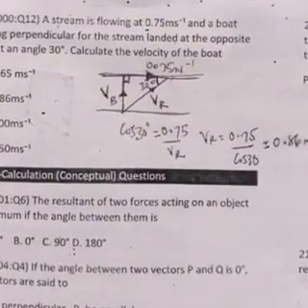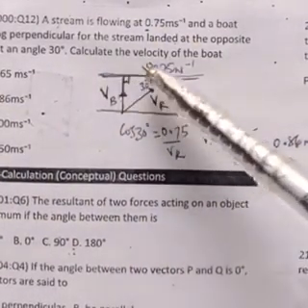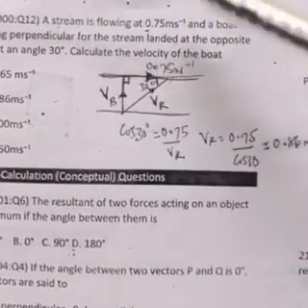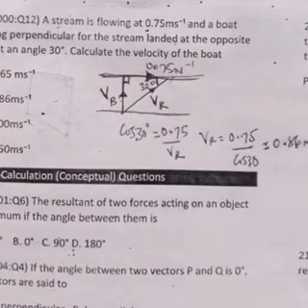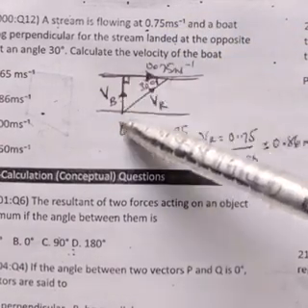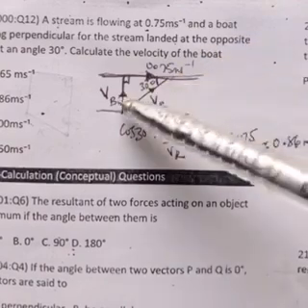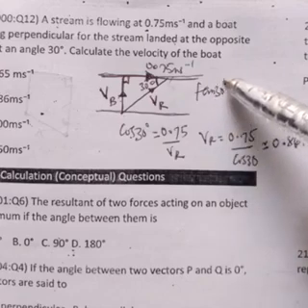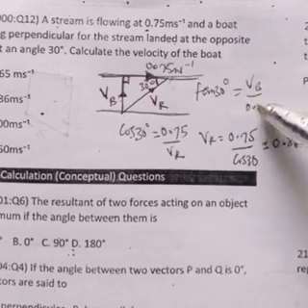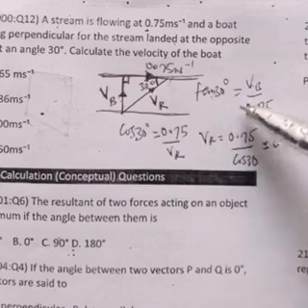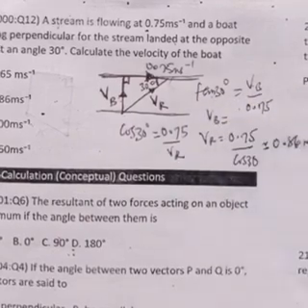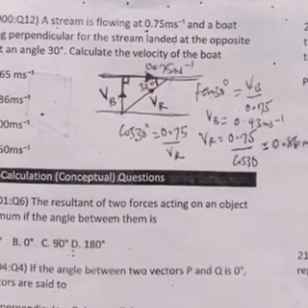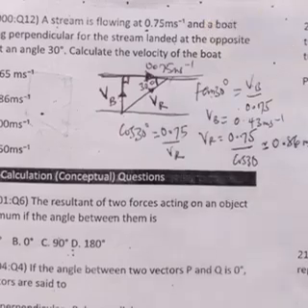If we are told to look for the resultant velocity of the boat, when in this question they ask to calculate the velocity of the boat, we don't know if it's the velocity of the boat when the river is flowing or still. But since in the question the river is flowing, this is the resultant. But if it's a still river, the boat will move this way with the speed VB. Let's try to get VB. In this case, this is opposite, this is adjacent, so we can use tan. So tan 30 is the opposite, which is VB, over the adjacent, 0.75. From here, VB is this times this. When you multiply, you get VB to be 0.433, which is not in the options. So in short, we are looking for the resultant velocity of the boat.